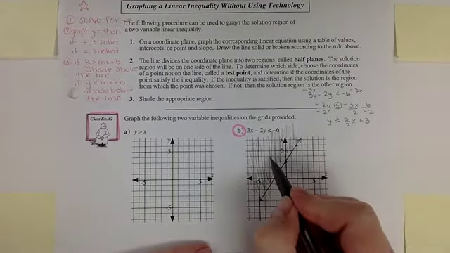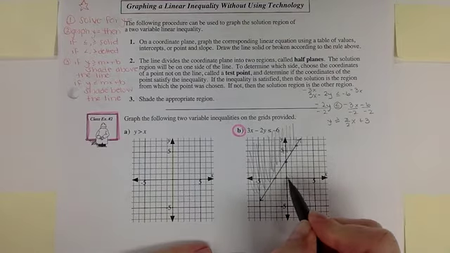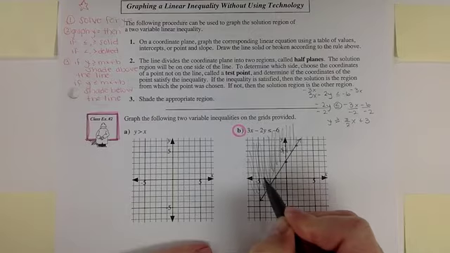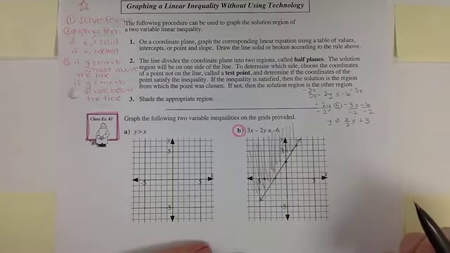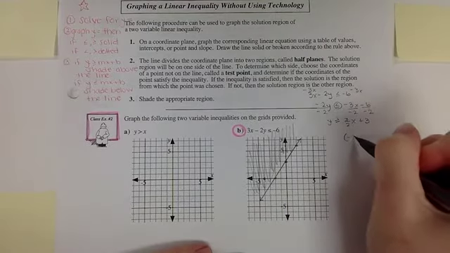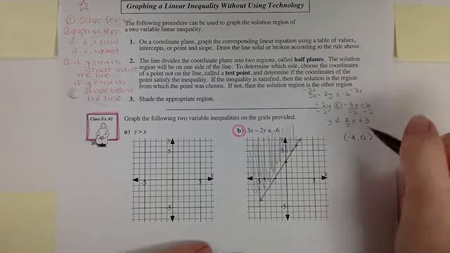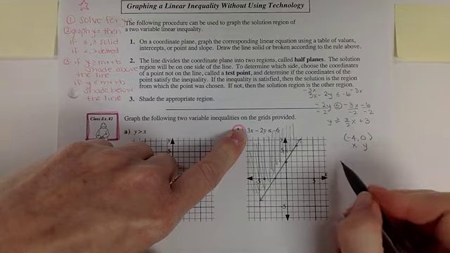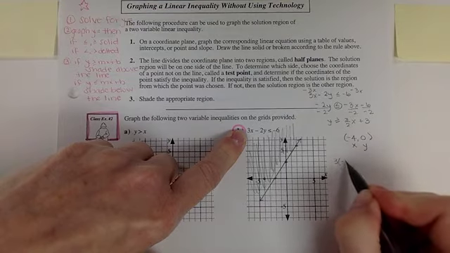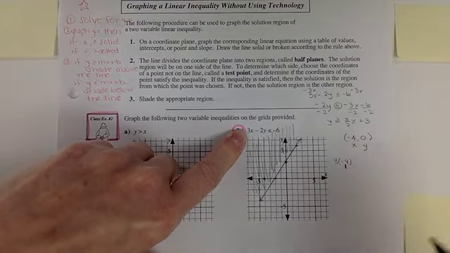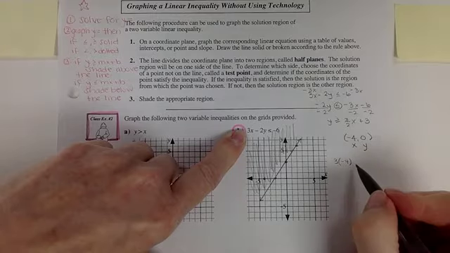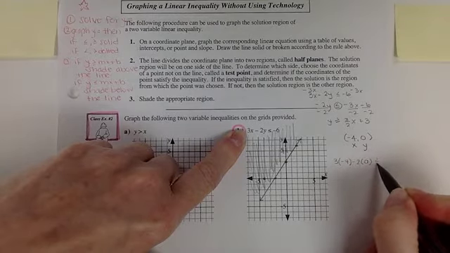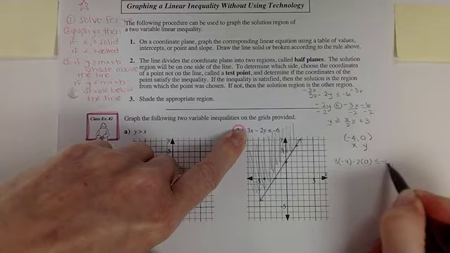And if we chose something, like let's pick something easy in here, what about -4 and 0? That would be easy. So -4 and 0, this is my x, this is my y. If I put them into the original equation, 3 times -4 minus 2 times 0 is supposed to be less than or equal to -6.